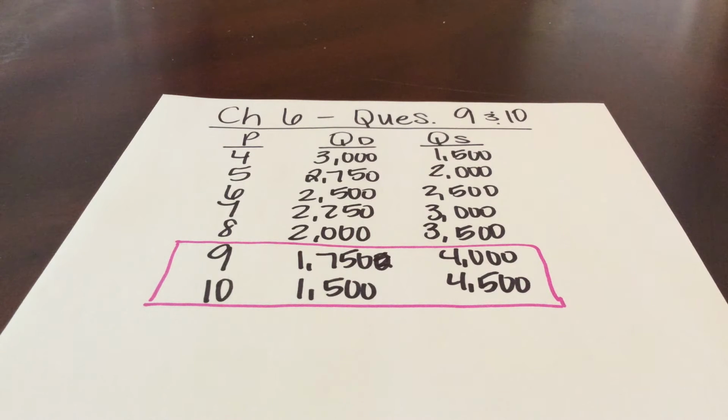This is Professor Melanie Hildebrandt, and I'm going to take you through the calculations from a problem from Chapter 6. This comes directly from the textbook. If you have edition 12, this is question 9 and 10 in Chapter 6 on page 149. If you do not have the 12th edition, it's okay. You should just be able to follow along with what I'm presenting to you.